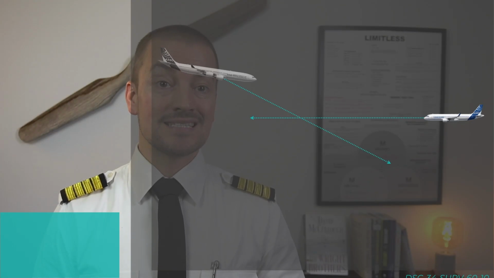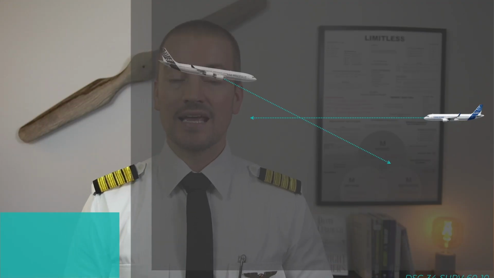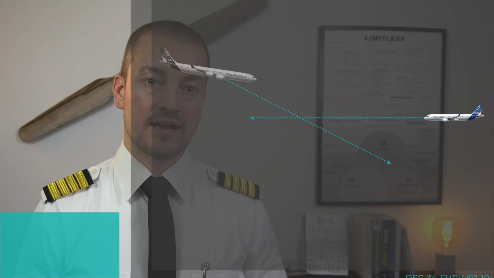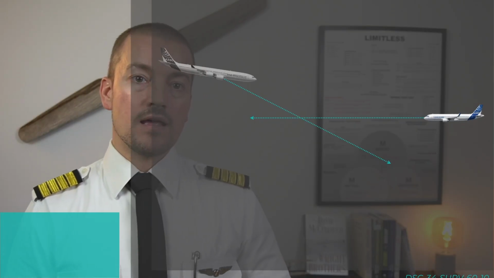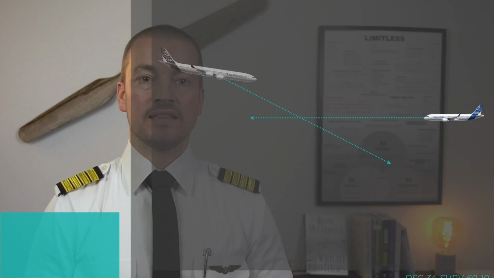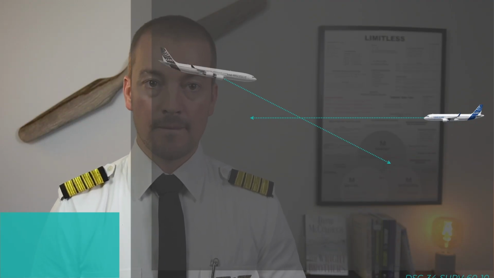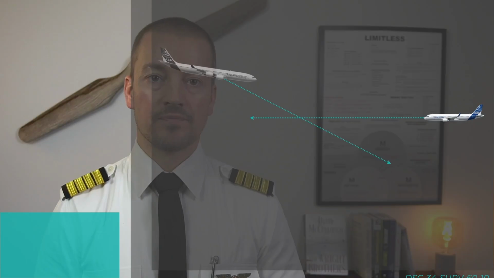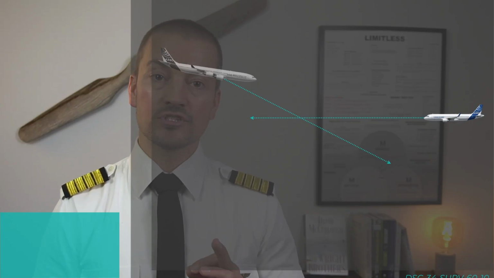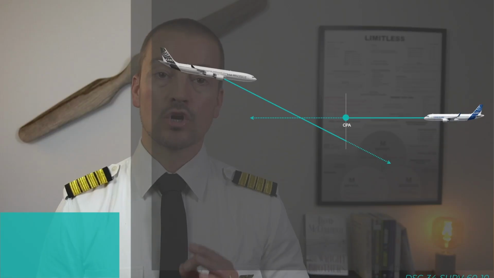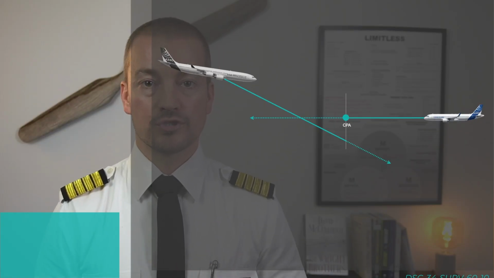It is now up to the TCAS system to calculate if that is in fact a threat. When calculating the intruder's position, bearing, distance, etc., it calculates first the CPA, the closest point of approach.